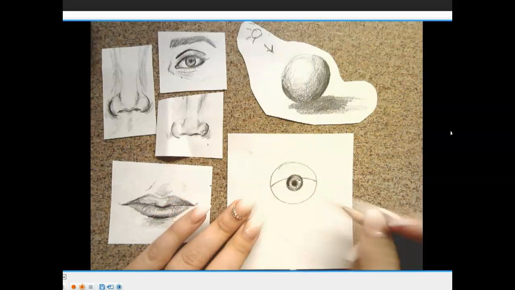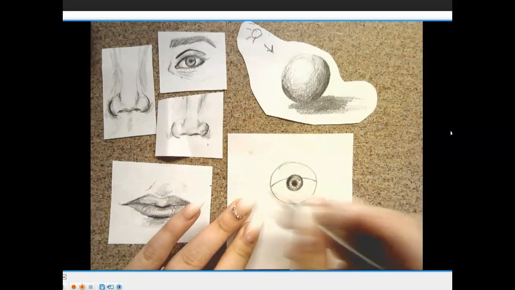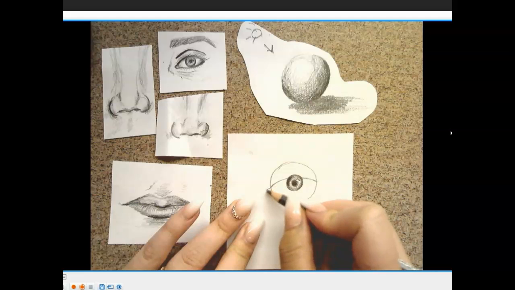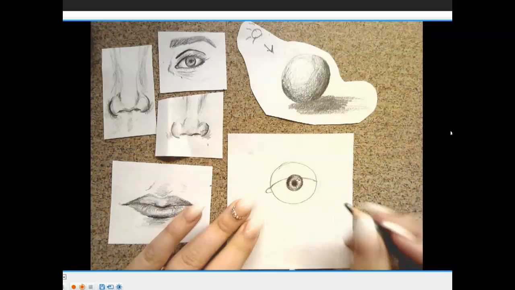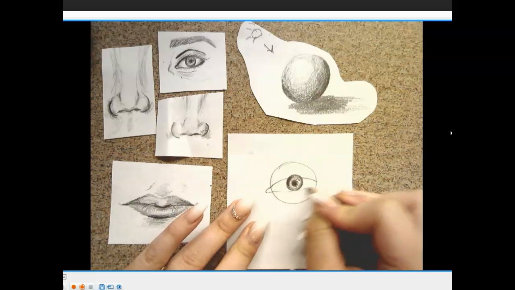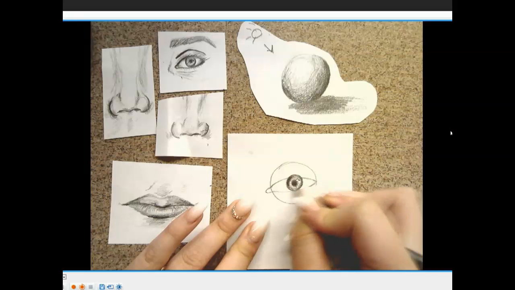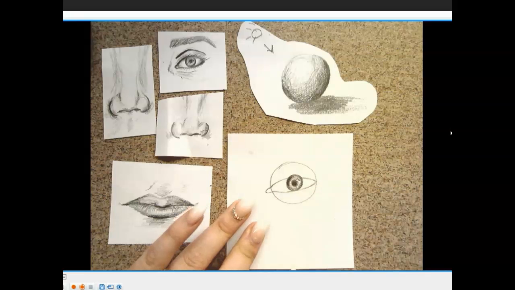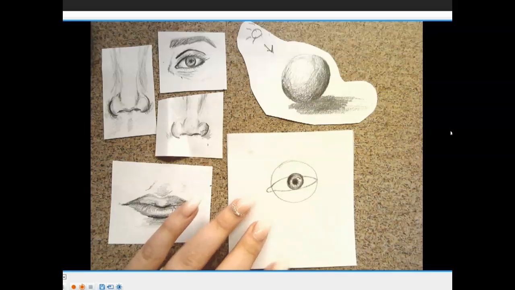For my bottom corner, if this is my left eye, when you flip it over, you're going to have your tear duct on the inside. That's the only thing that's going to come outside of your eye, your tear duct, okay? Then I'm going to bring this back up and connect that together, okay?